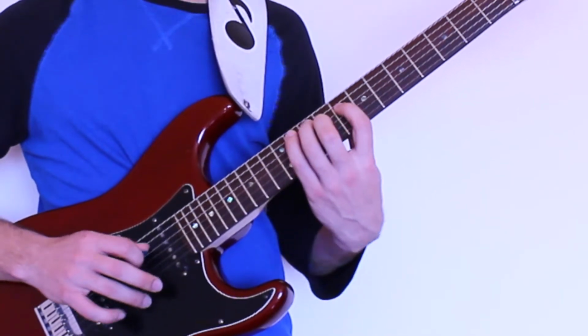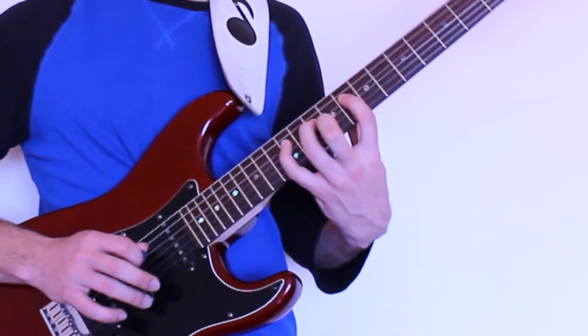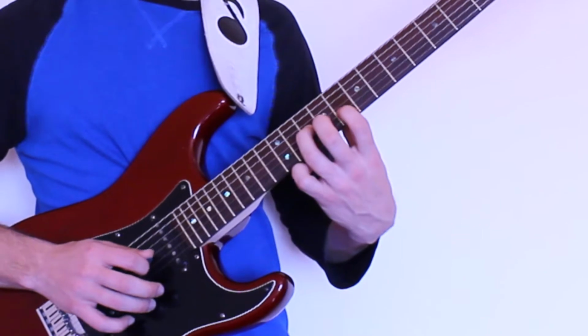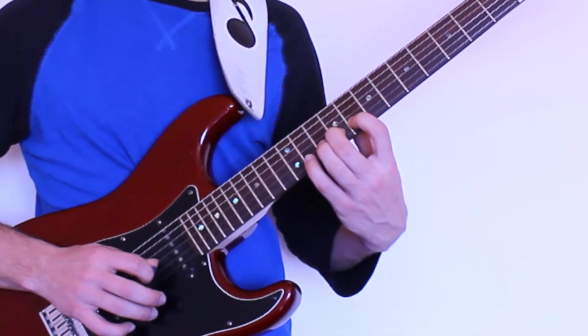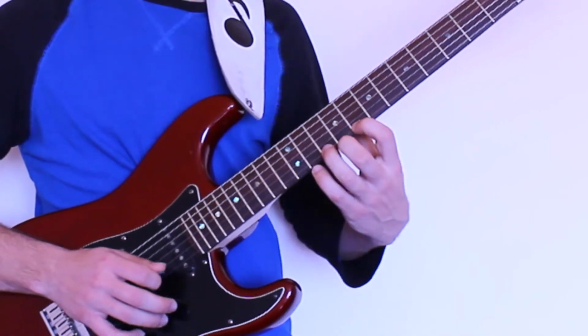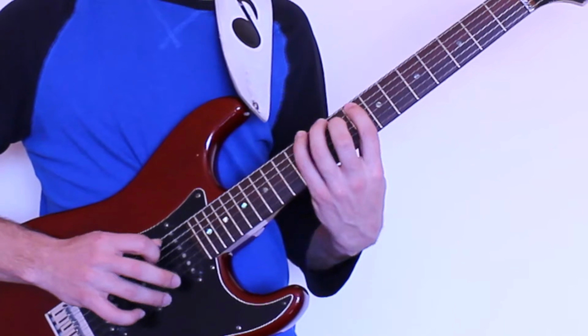Now we play 1, 3, and stretch for the 4. Then 1, 3, next 1, 2, 4, and the next 1, that's our root, but 1, 3, 4. Those are all the possible fingers in this pattern.